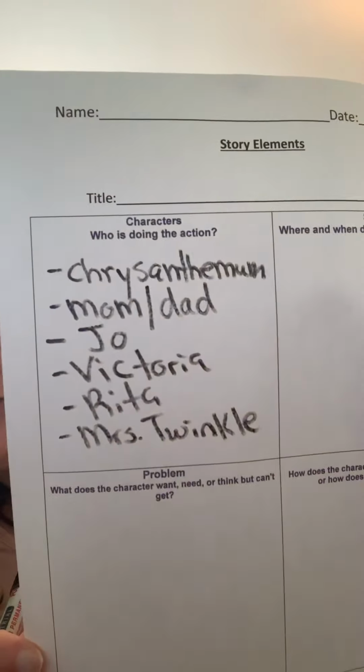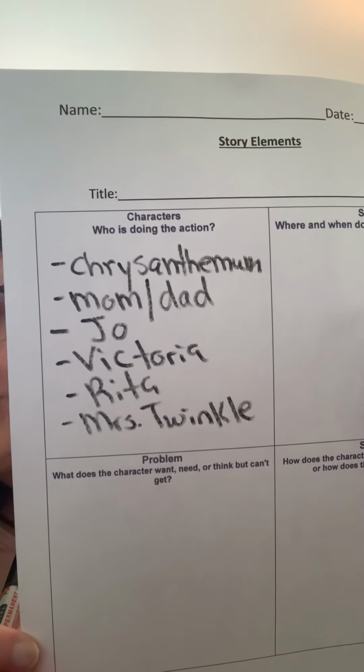Let's see. If you forget, you just go back to the story and flip through. So I'm just flipping back through to see what other characters there are. So we said Victoria. Let's see who else. I was looking for that other little one's name and I can't remember. Oh, Rita. And then her teacher at the end, who ended up naming her daughter Chrysanthemum, was Mrs. Twinkle. So I just listed all my characters quickly, with little dashes next to them, going straight down: Chrysanthemum, Mom and Dad, Joe, Victoria, Rita, and Mrs. Twinkle.